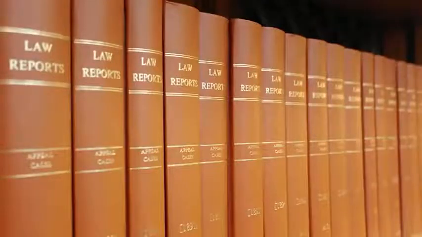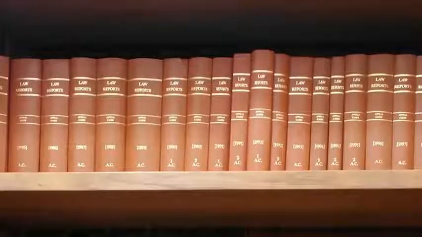This lecture is intended to introduce you to the history and workings of the English legal system, and in particular the common law. The picture that you can see behind me is of law reports. These are the reported decisions of judges made in individual cases that have been brought before the courts, and it's these decisions that constitute the basis of the common law.